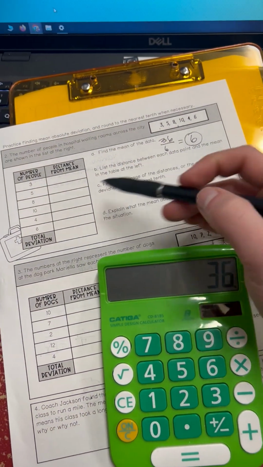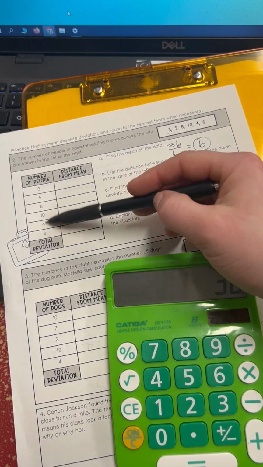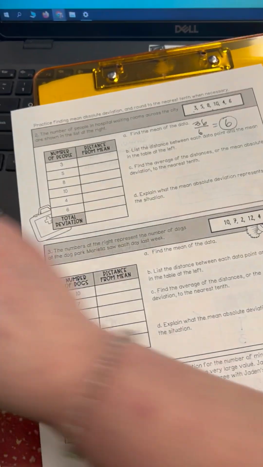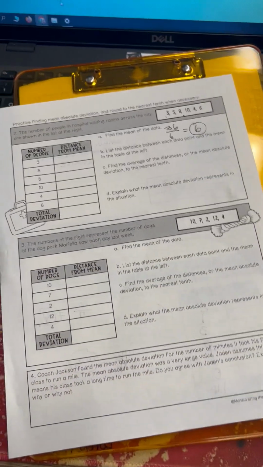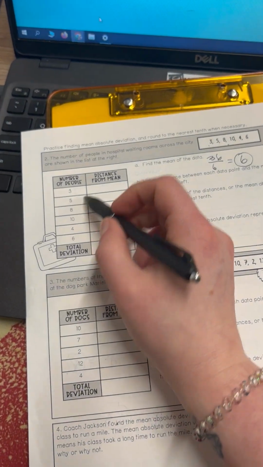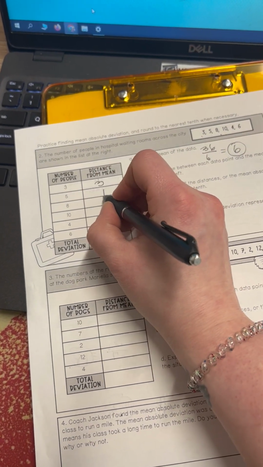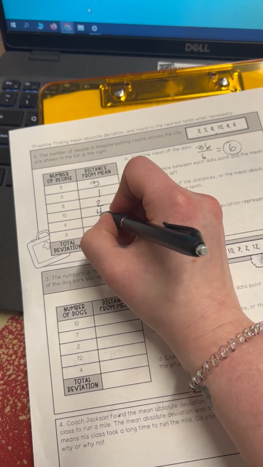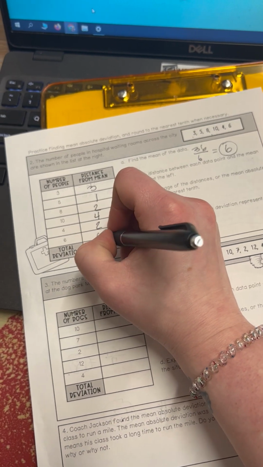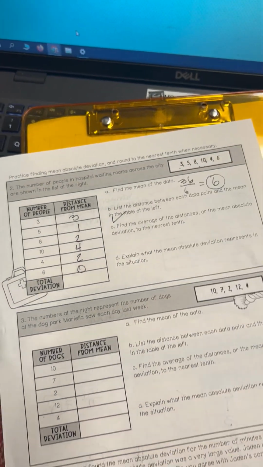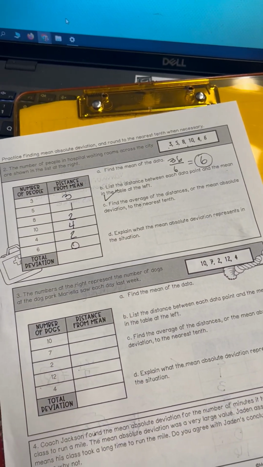Now I got to list the distance of how far away the number of people is from the average number of people, right? So in the first hospital waiting room, they have 3 people. And so that's 3 away from our average. 5 is 1, 8 is 2, 10 is 4. 4 is 2, and then 6 is our average. So again, that's going to be 0. So we listed out the distances between each data point.